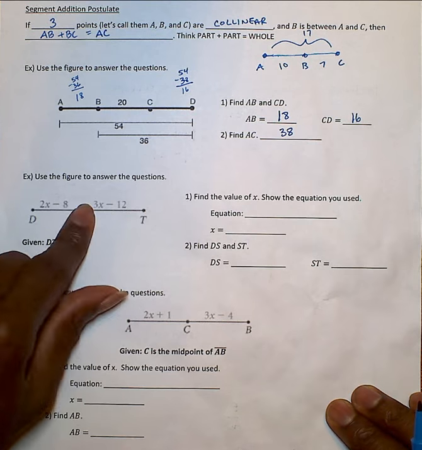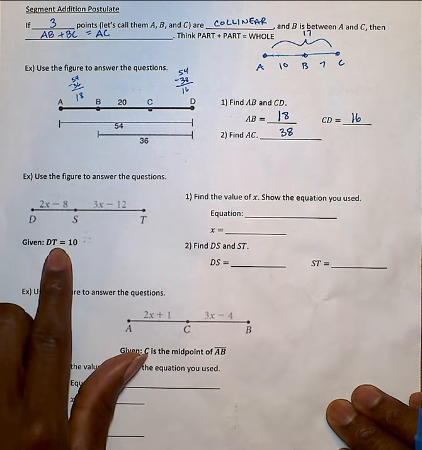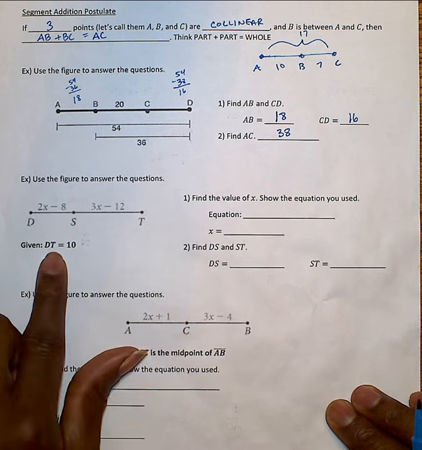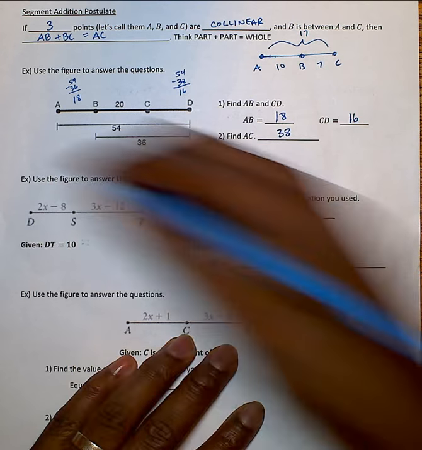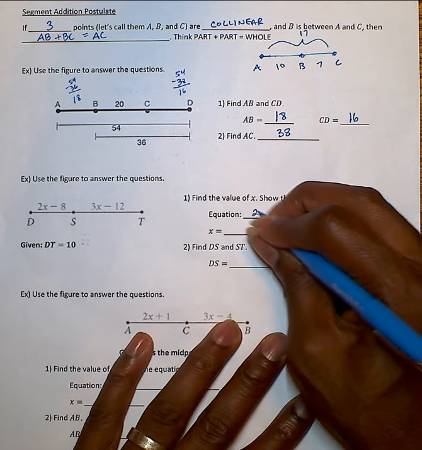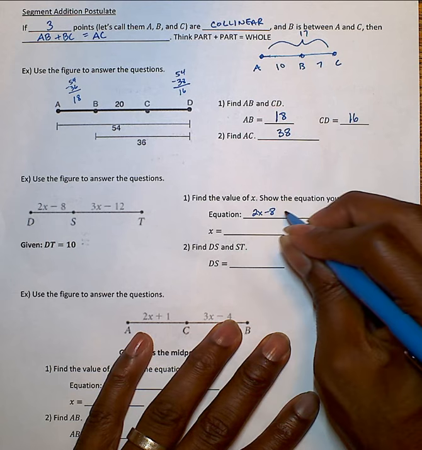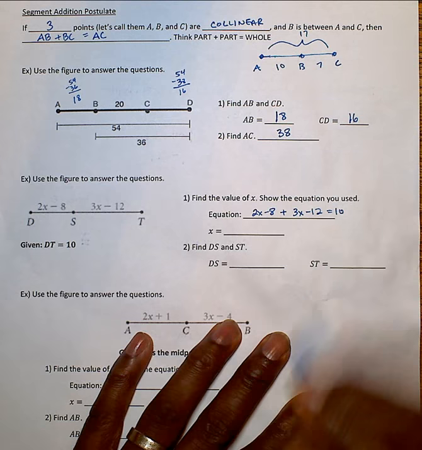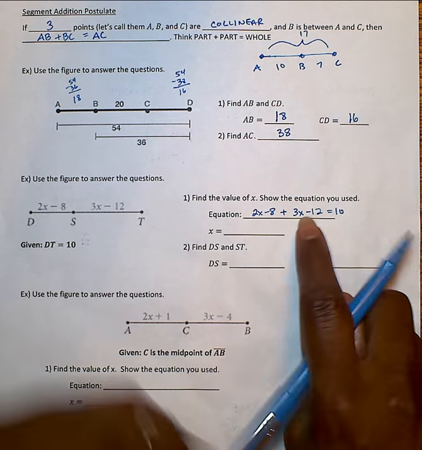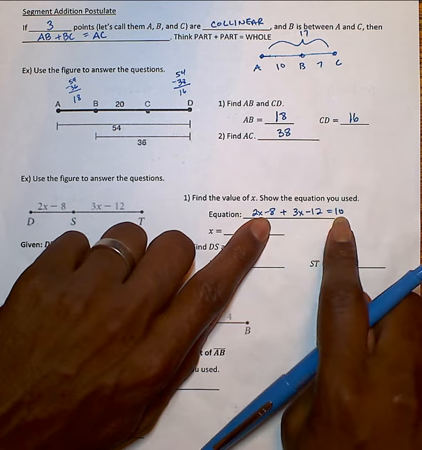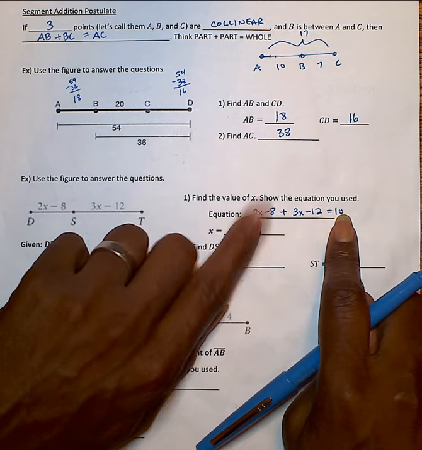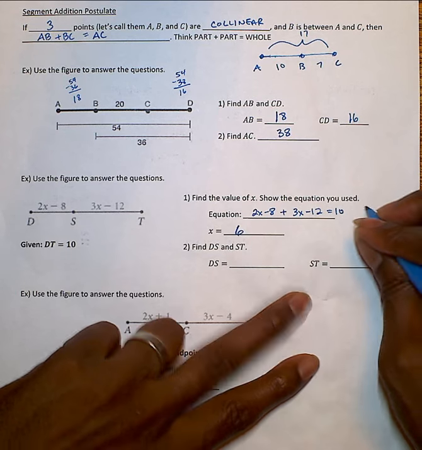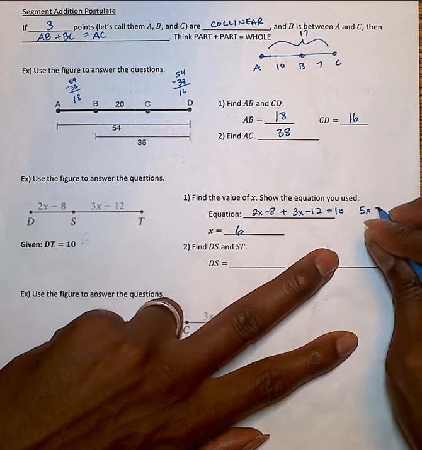For this problem, they told us that DT is 10. So what they're saying is DS plus ST equals 10. And that's what our equation is. So DS, 2x minus 8, plus ST, 3x minus 12, equals 10. You can solve out that problem. 5x minus 20 equals 10. Add 20 to both sides. 5x equals 30. So x will equal 6. We'll write that down over here. 5x equals 30. x equals 6.